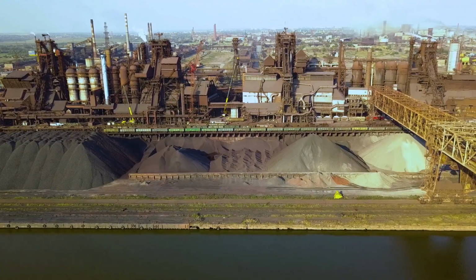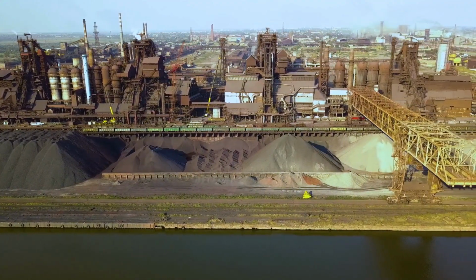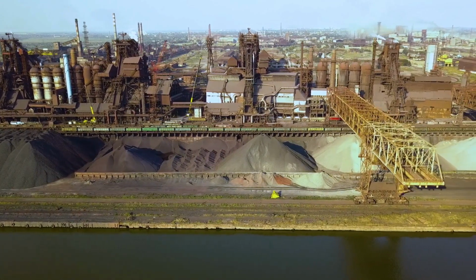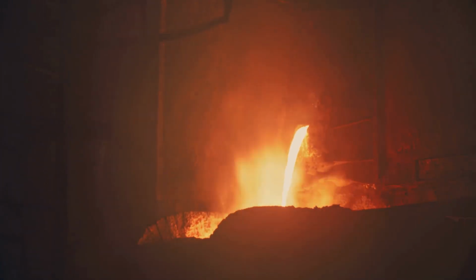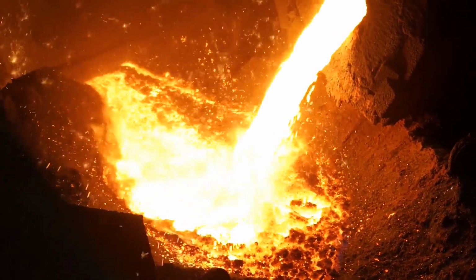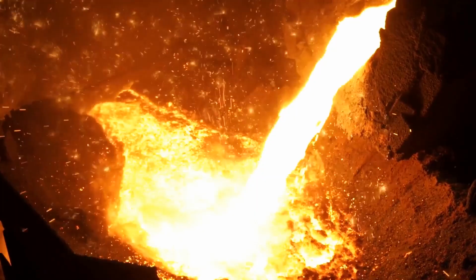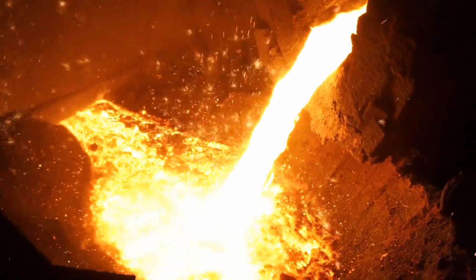The molten alloy steel is then cast into molds to cool and solidify into slabs, billets, or ingots. These are shaped through rolling or forging. Rolling squeezes the steel into sheets, bars, or beams. Forging hammers the hot steel into specific shapes, refining its grain structure for strength and durability.